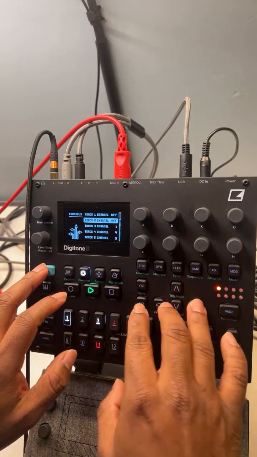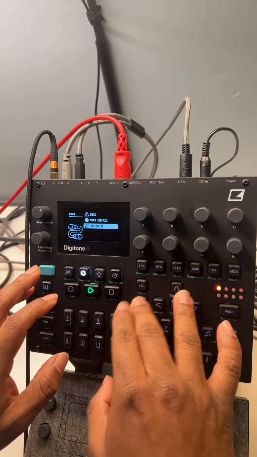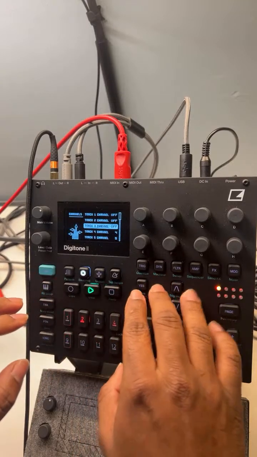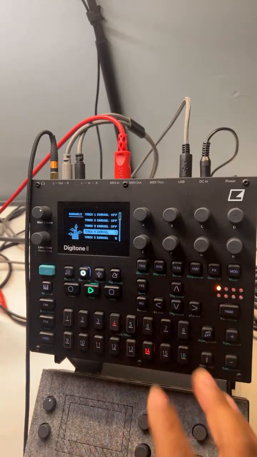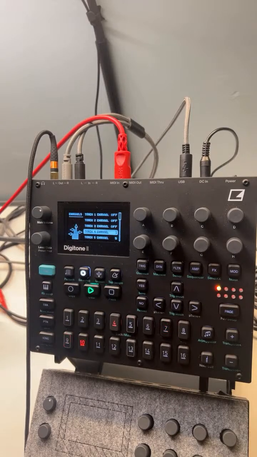So I'm just gonna build something right quick, right? So this is like my approach. This is why I like the Digitone too, because of the polyphonic nature of this.